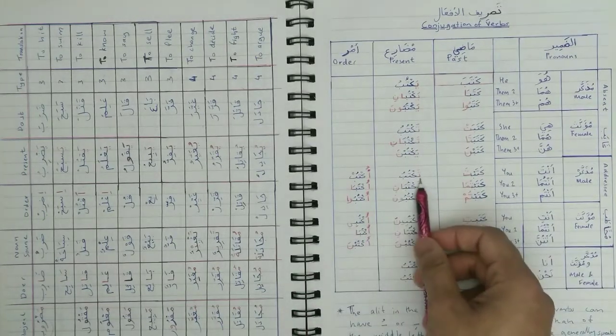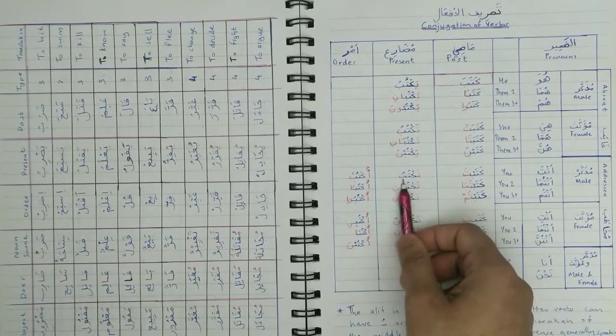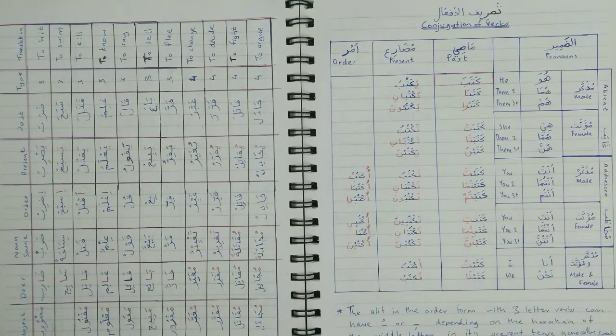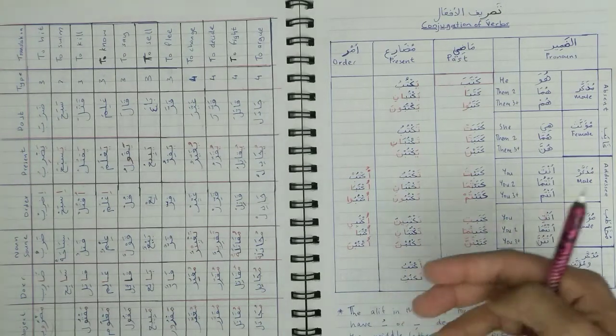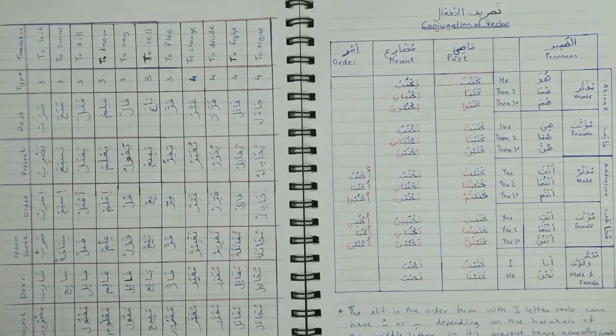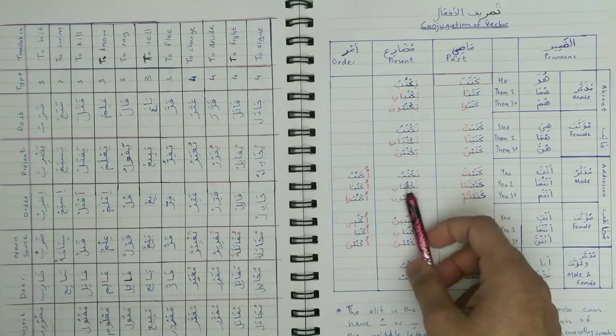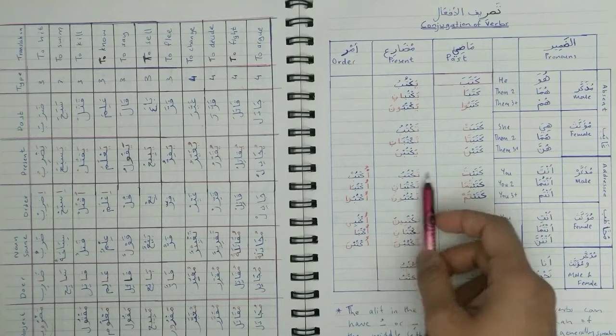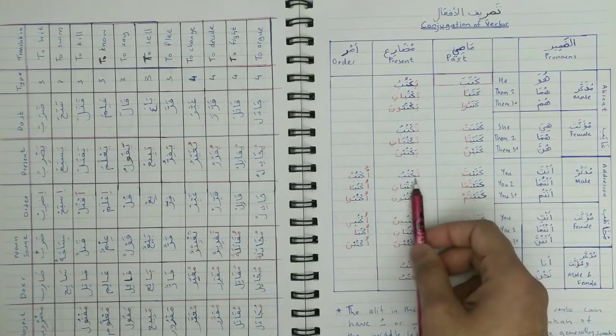Alright? If I want to say you are writing, I would say taktubu. Okay, so if I said what are you writing, madha means what. Okay, so if I wanted to say, someone, I saw him sitting down writing something, I would be like, what are you writing? I'd say madha taktubu ya Ahmed. So what are you writing, oh Ahmed? Okay, it's very simple.